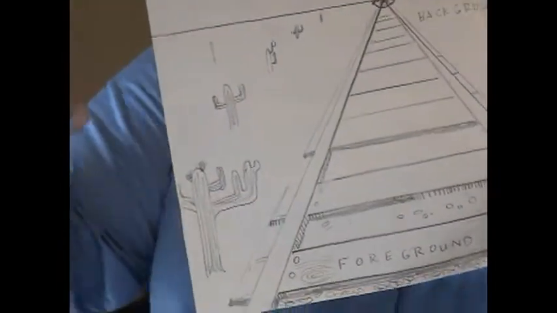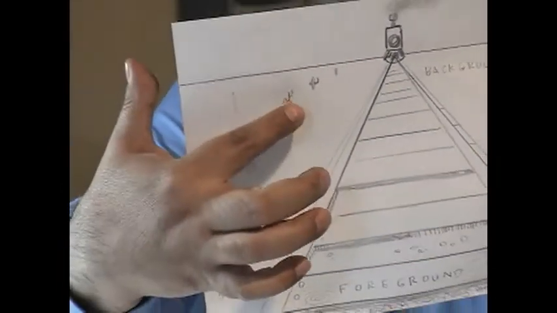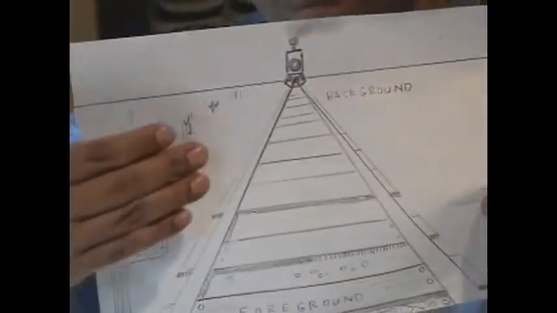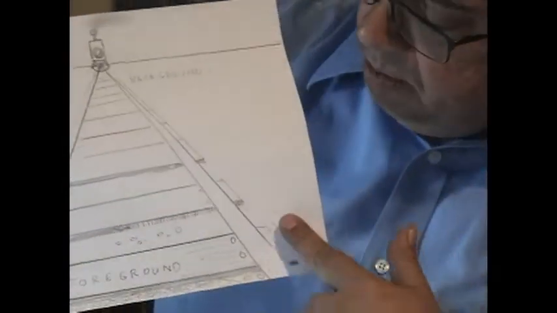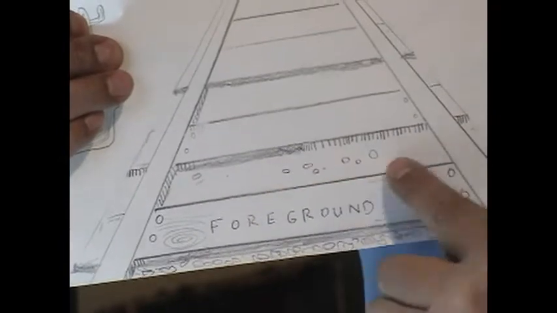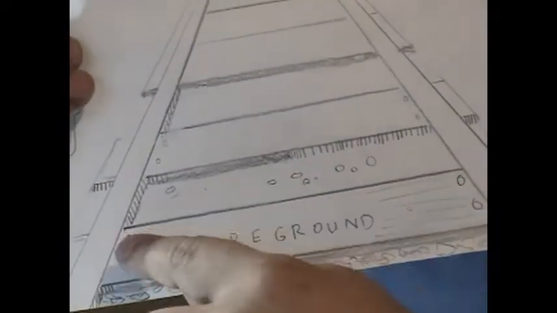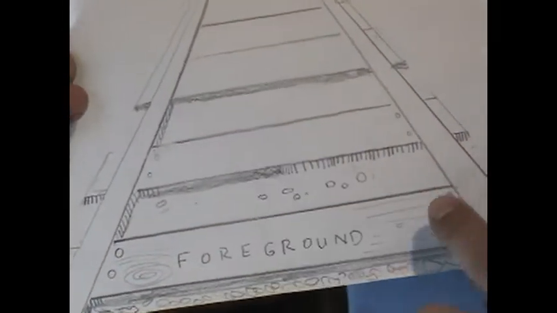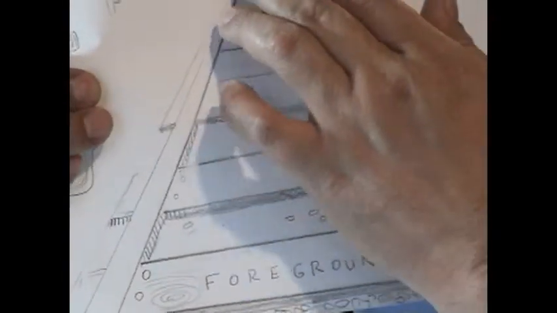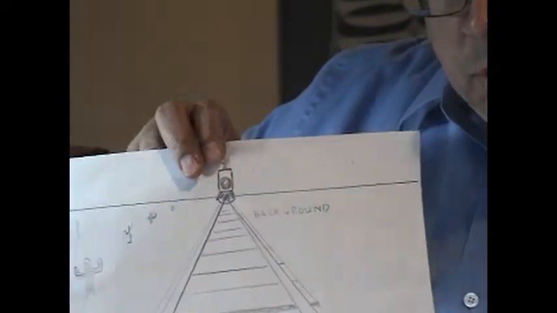The cactus, let's imagine they were all the same size, are gradually getting smaller and less detailed because they're going off into the distance. Other objects, like if you get close to the foreground here, you'll see gravel. The railroad ties have the gigantic metal bolts that hold it down onto the rail. You'll see wood grain, things like that. These are things that are not going to be evident going off into the middle of the drawing.